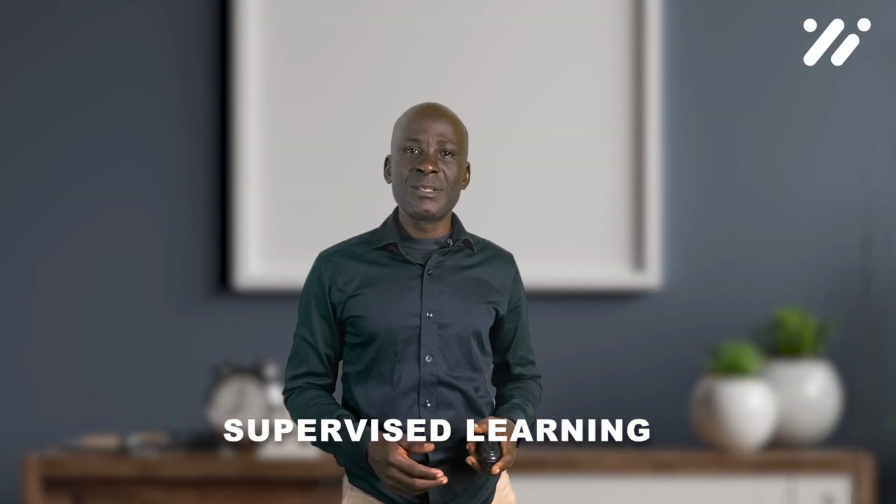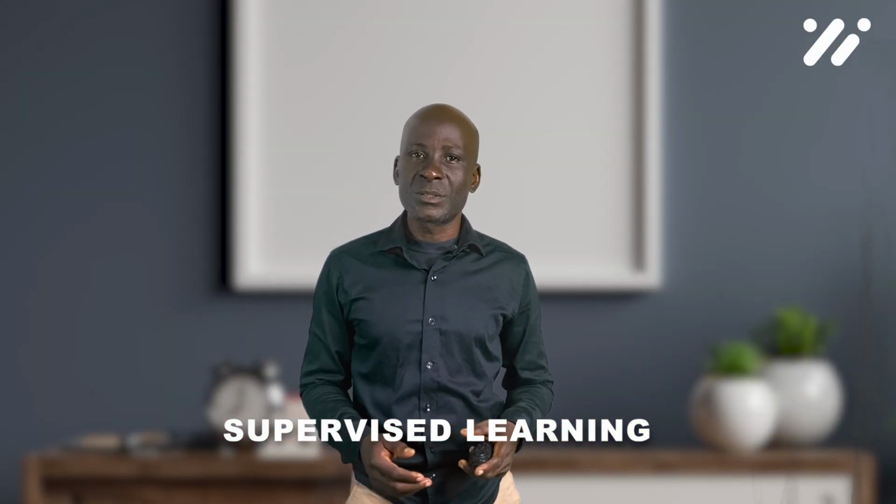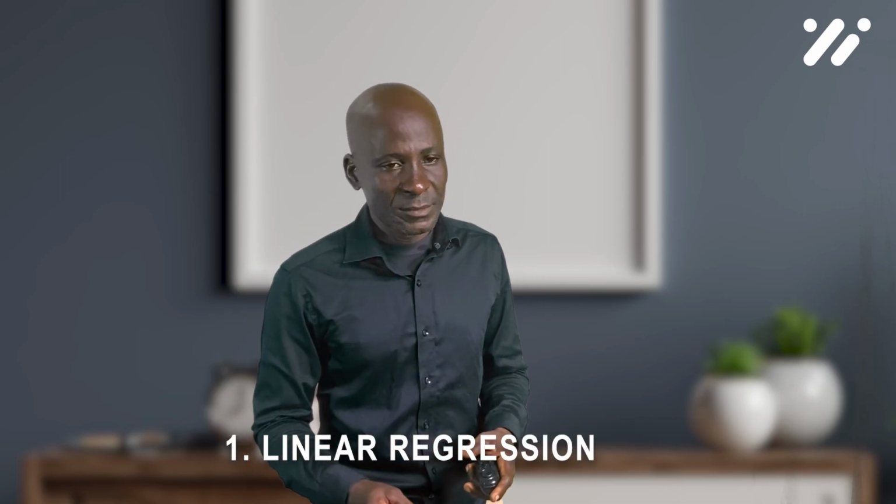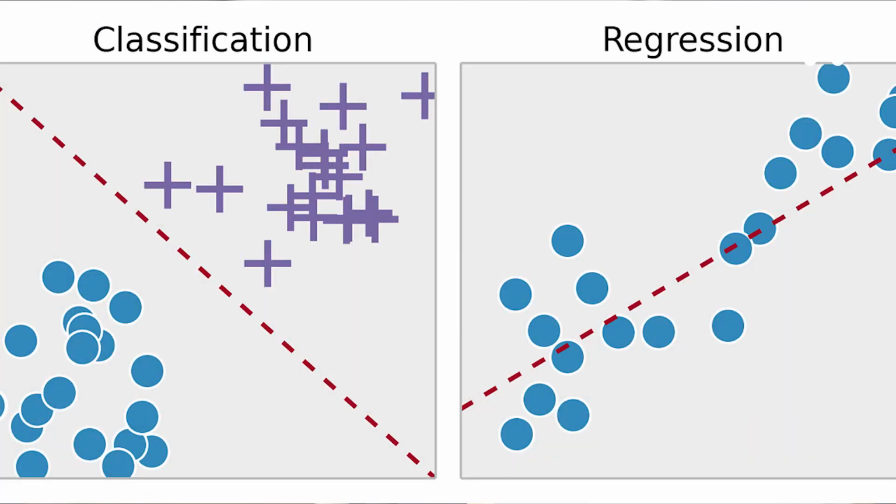The first algorithm that we'll be talking about in the supervised learning algorithm is linear regression. Remember, I told you that in supervised learning, we have two classifications or two groups of supervised learning. We have the regression and we have classification.